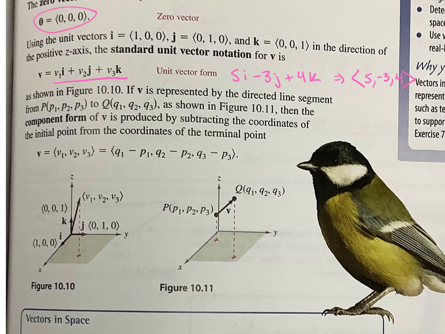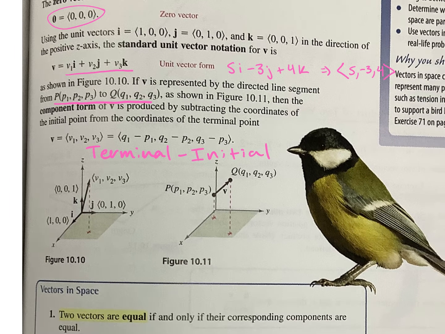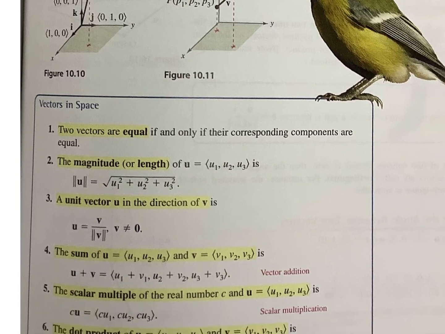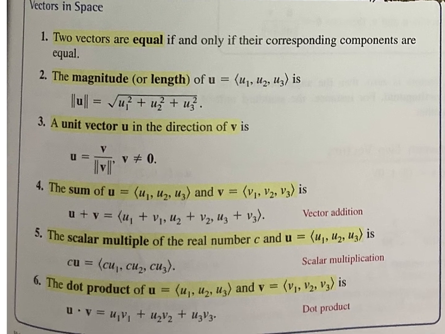We can be given 2 points, an initial and a terminal, and be asked to find component form. So remember, just like before, it'll be terminal minus initial. And then down here, we have the magnitude.